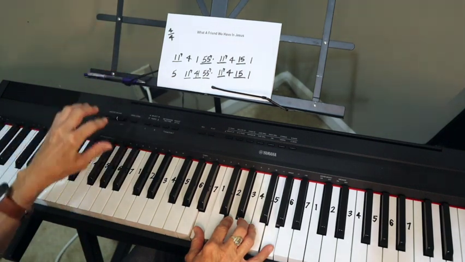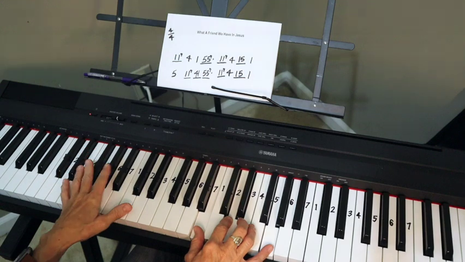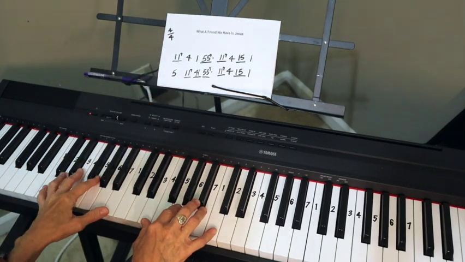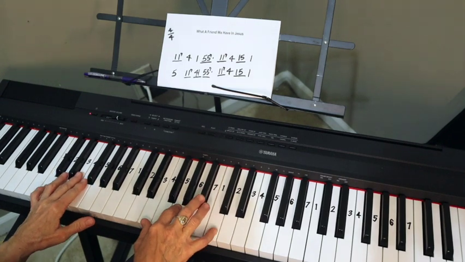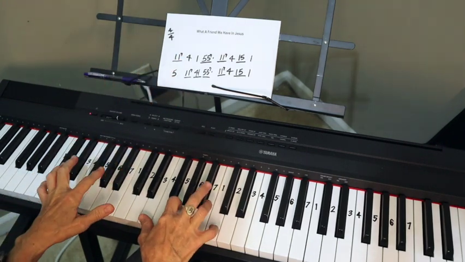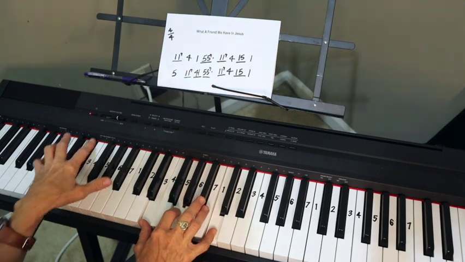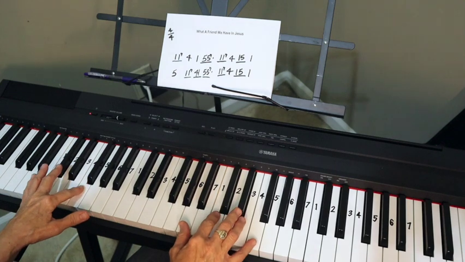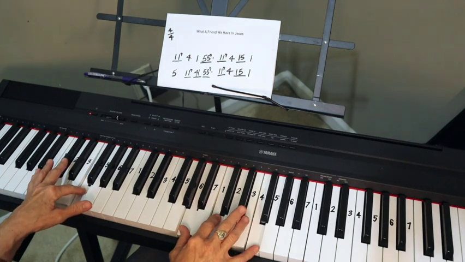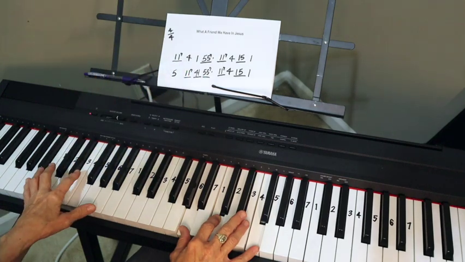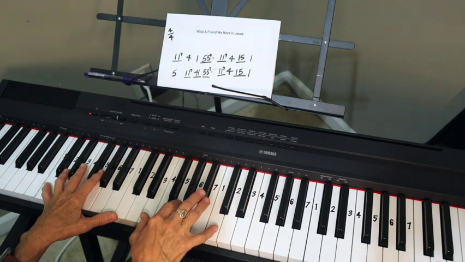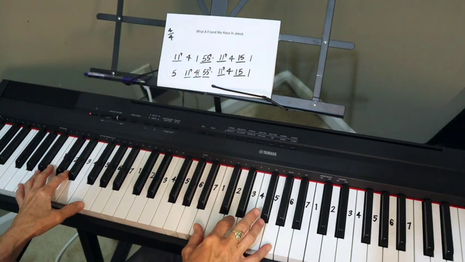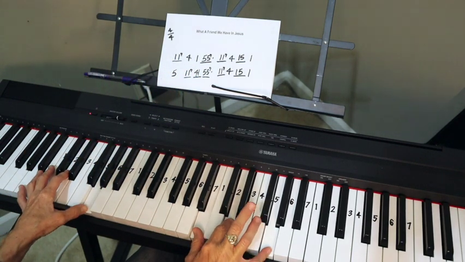So let's play through the whole thing in the first inversion. This is in 4/4 time, so it's 1, 2, and if you add the 7, you would just add this B flat. 1, 2, 3, 4. Here's your 4 chord, first inversion. 1, 2, 3, 4. 1, 2, 3, 4, 5, 2, and if you add the 7, you're just going to add this.